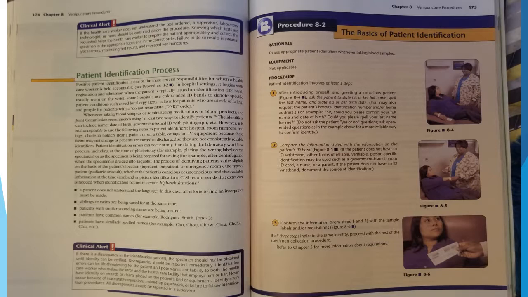Patient identification process. Positive patient identification is one of the most crucial responsibilities for which a healthcare worker is held accountable. See Procedures 8.2. In hospital settings, it begins with registration and admission when the patient is typically issued an identification band, usually worn on the wrist. Some hospitals use color-coded ID bands to denote specific patient conditions, such as red for allergy alerts, yellow for patients who are at risk for falling, and purple for patients with a do not resuscitate order.